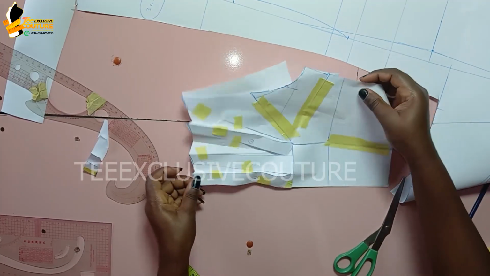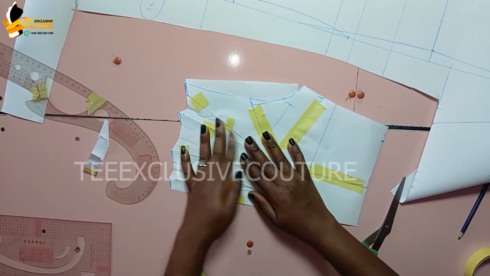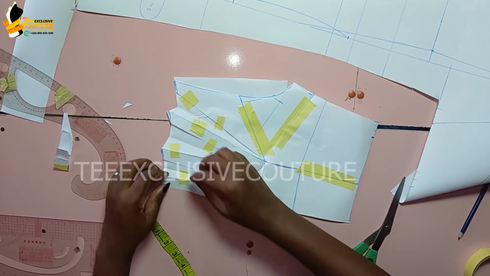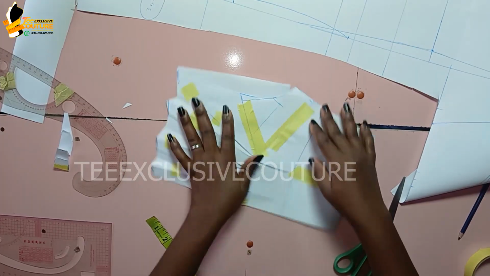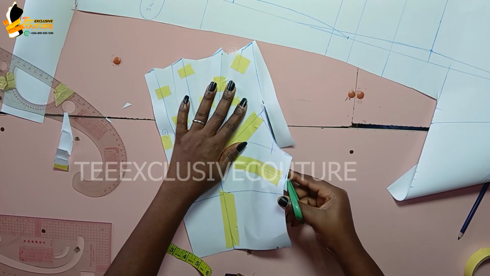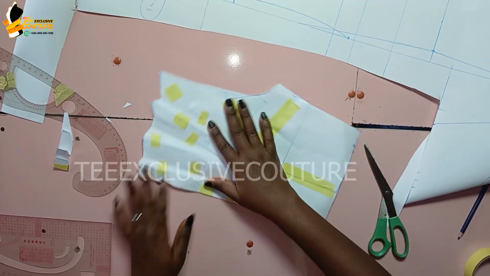Okay, so this is what the neck is going to be looking like before you transfer it to your fabric. By the time you transfer it to your fabric, all the excess, you just give it a little bit of gathers cut, and you'll be able to pleat the effect, slash and spread the effect we have, complete it on the neckline.